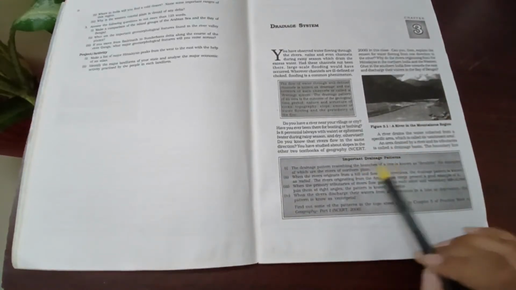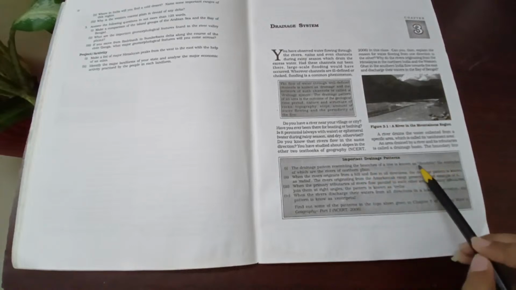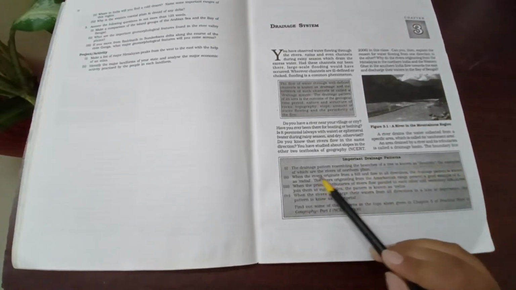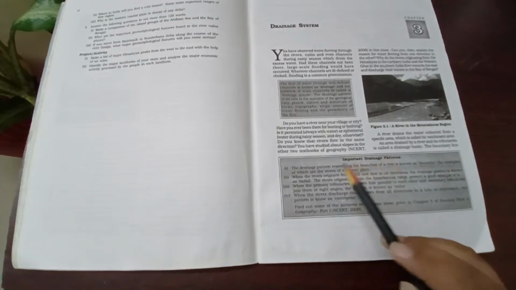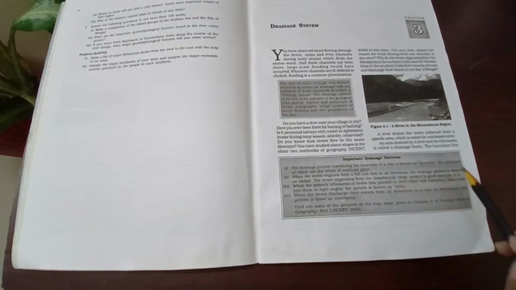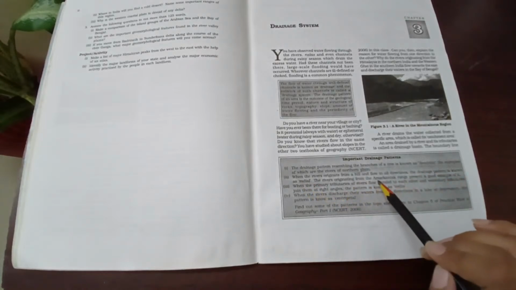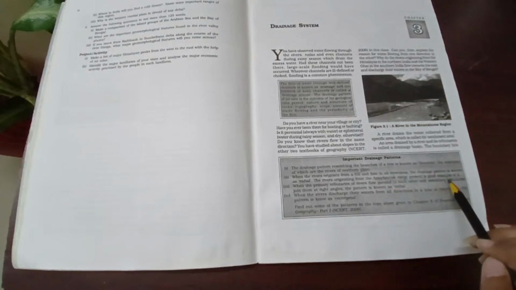Important drainage patterns. The drainage pattern resembling the branches of a tree is known as dendritic, the example of which are the rivers of the northern plain. When the rivers originate from a hill and flow in all directions, the drainage pattern is known as radial. The rivers originating from the Amarkantak range present a good example of it.